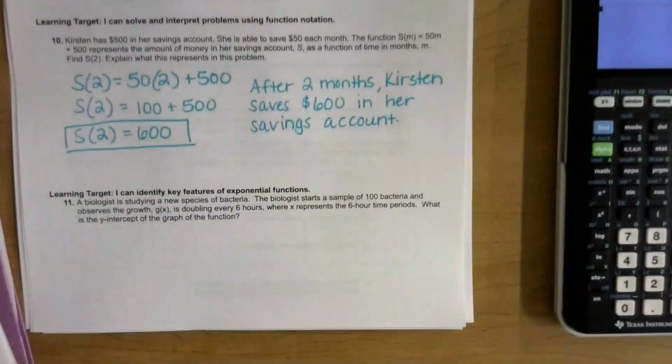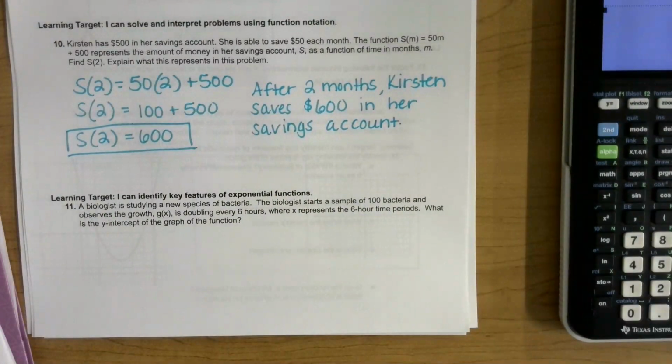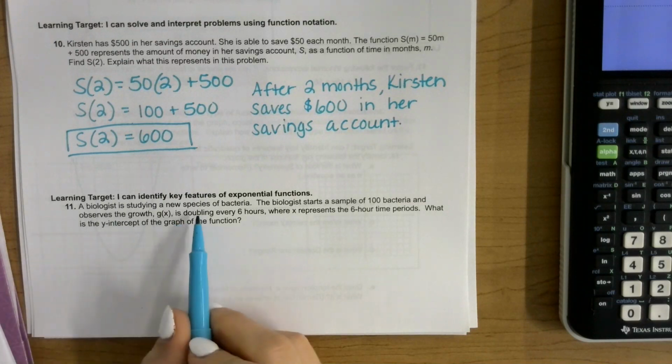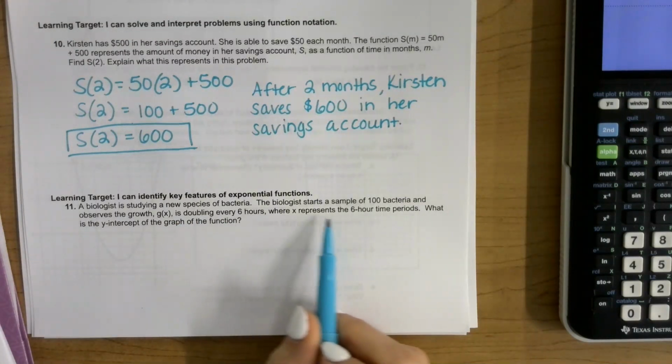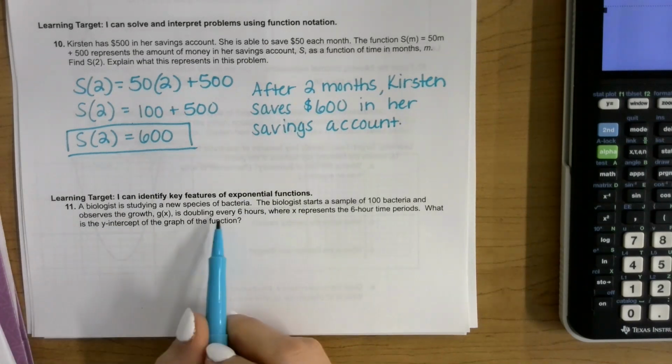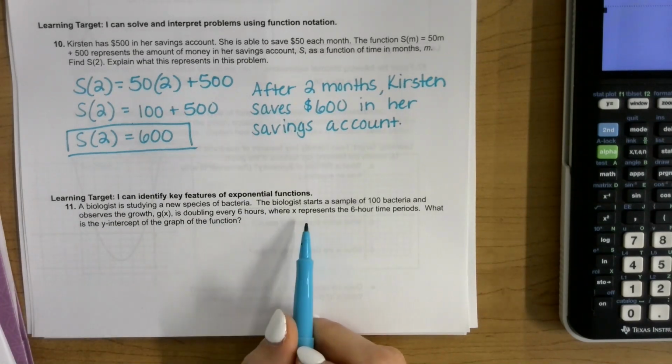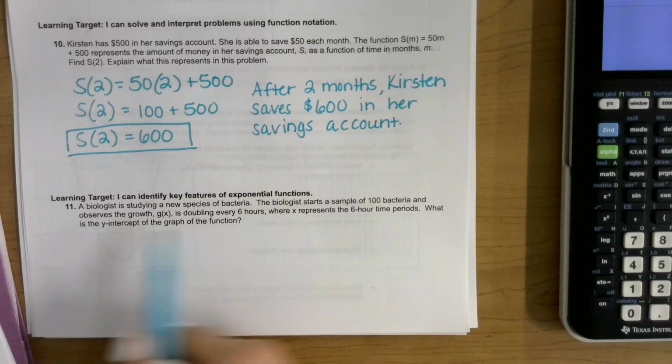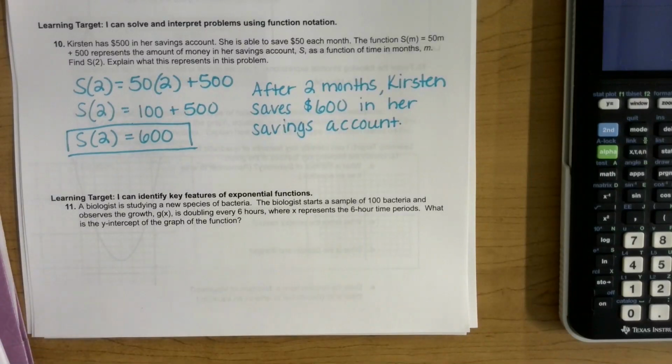Number 11 learning target. I can identify key features of exponential functions. A biologist is studying a new species of bacteria. The biologist starts a sample of 100 bacteria and observes the growth g of x is doubling every 6 hours, where x represents the 6-hour time periods. What is the y-intercept of the graph of the function?